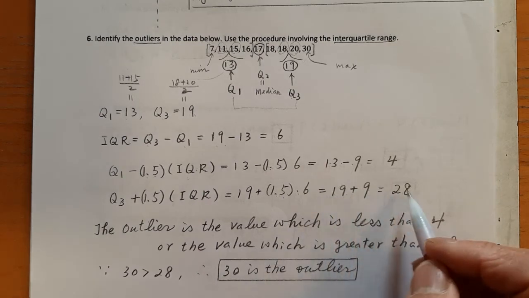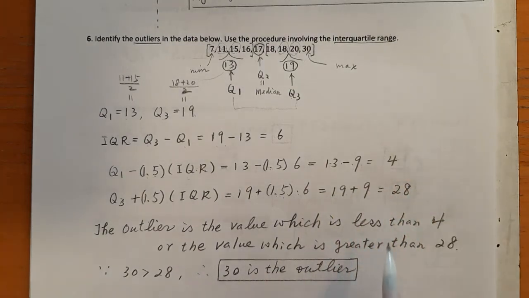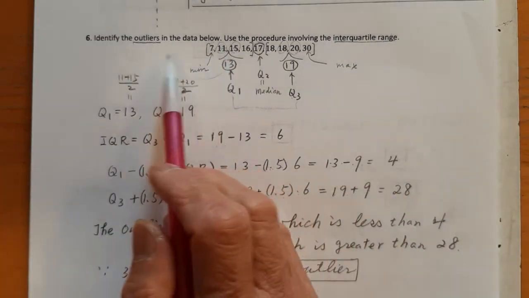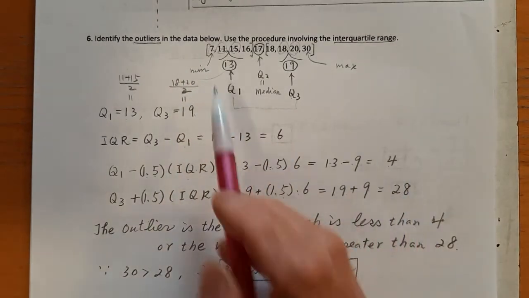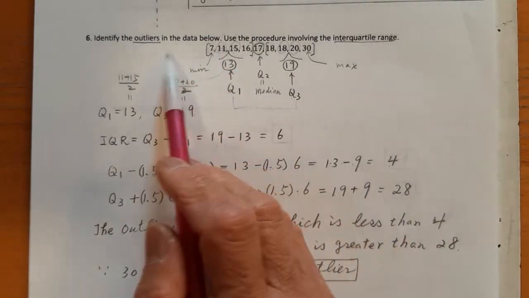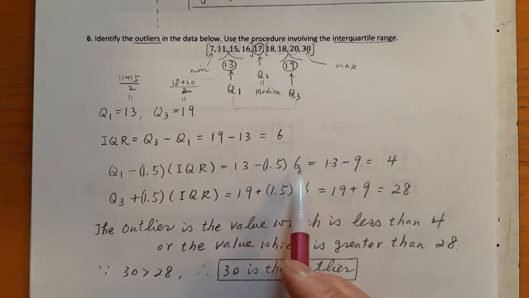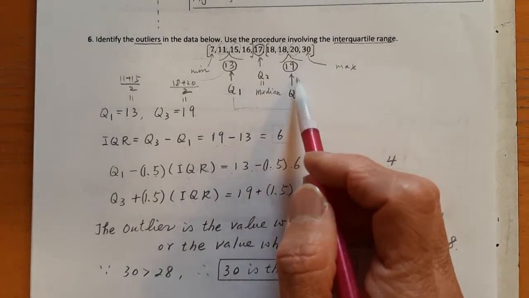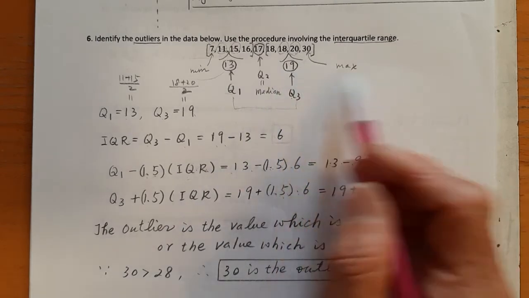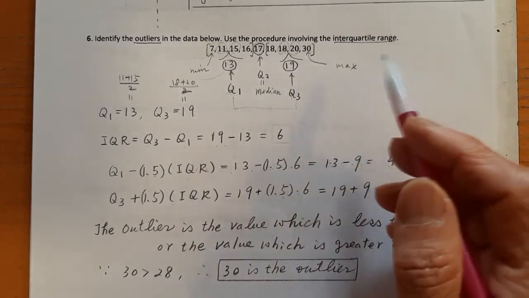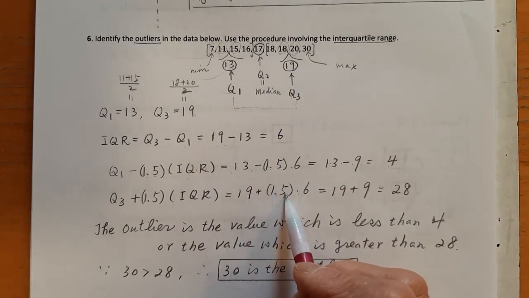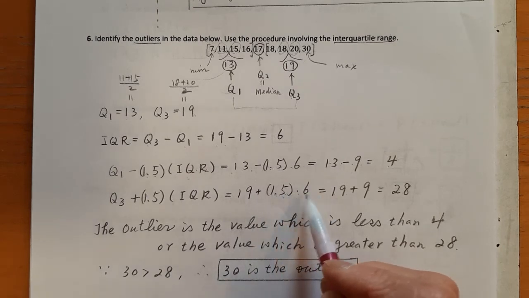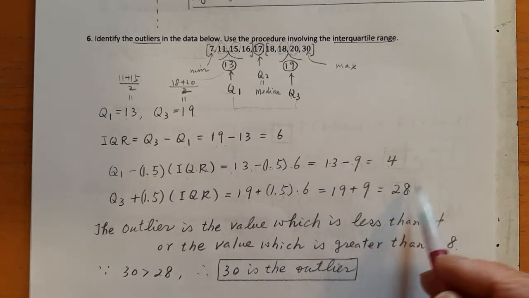So 19 add 9 is 28. So to the left, you got 4. From the first quartile to the left, 1.5 times the interquartile range is 4. From the third quartile to the right, you got 28.